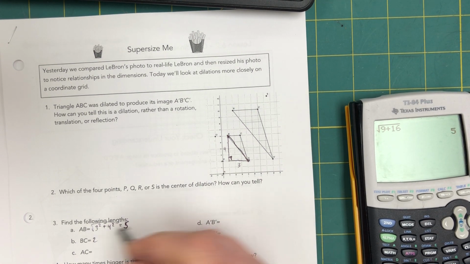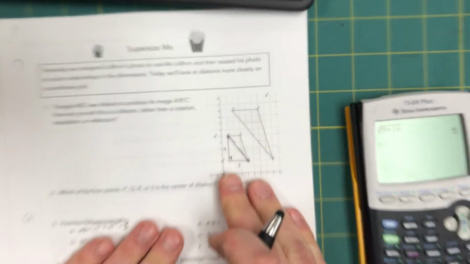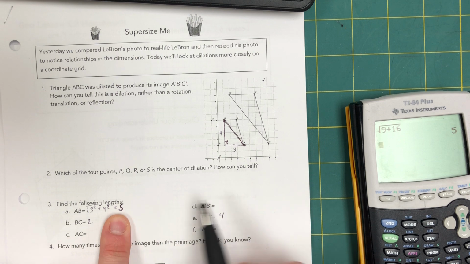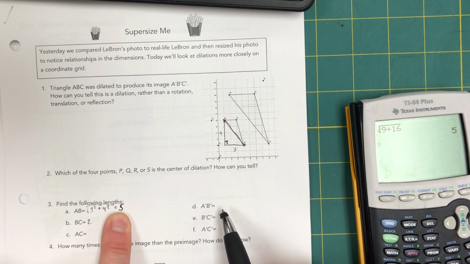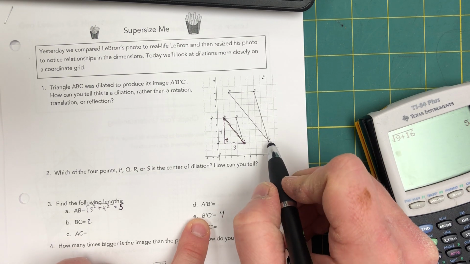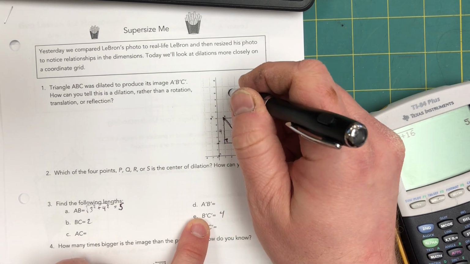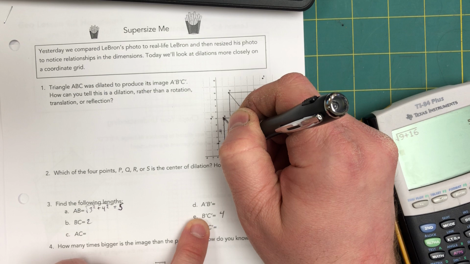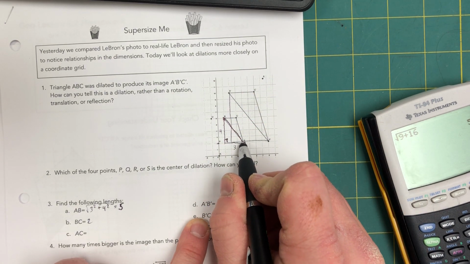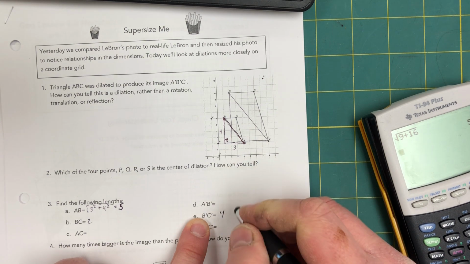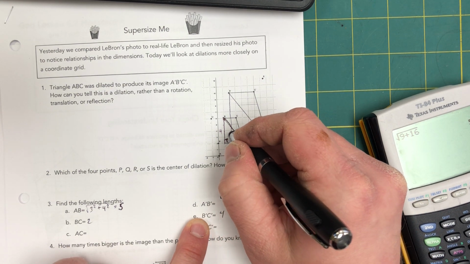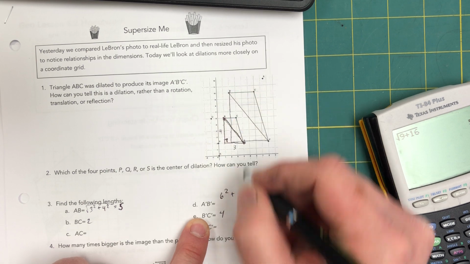So if this is a true dilation, if they're truly similar, then we would expect that to be double that. We'd expect this to be 10. So let's see if it works. A prime, B prime. Well, here on A prime, B prime, here's our triangle. Looks like the bottom is 1, 2, 3, 4, 5, 6. 6 squared plus, and then the height is 1, 2, 3, 4, 5, 6, 7, 8.